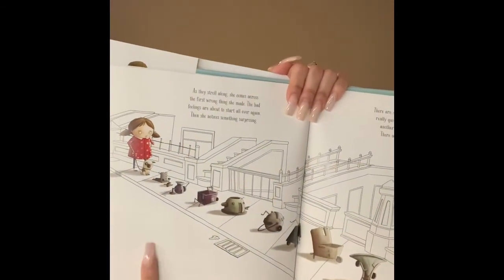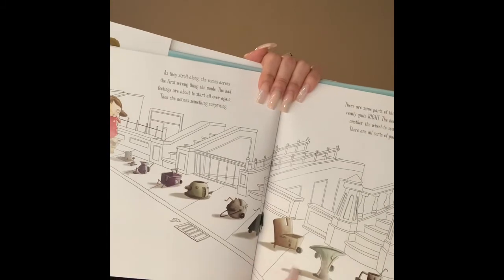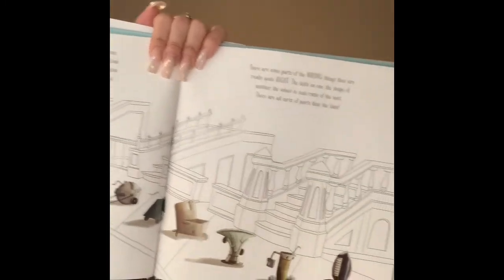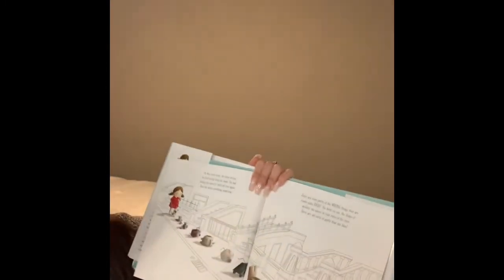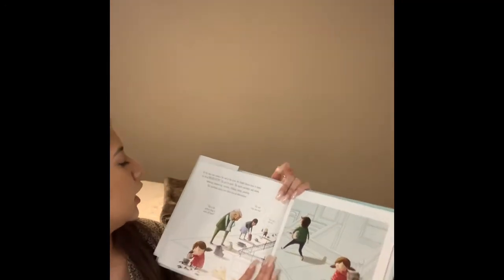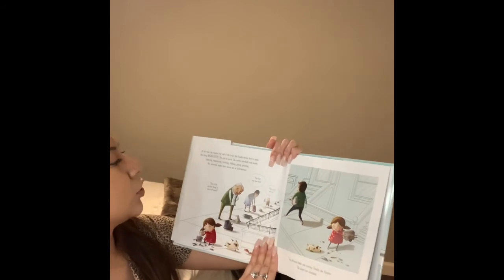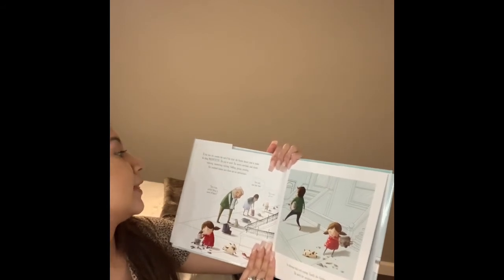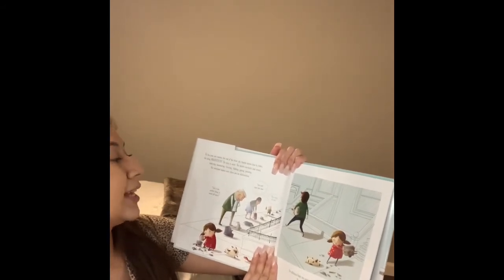Look, she has all her different inventions all lined up. By the time she reaches the end of the trail, she finally knows how to make the thing magnificent. She gets to work.